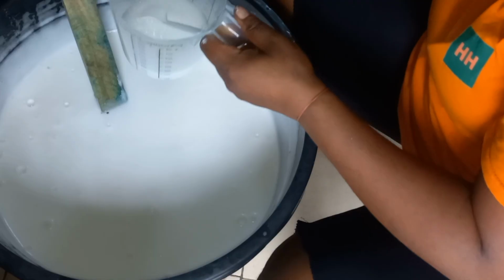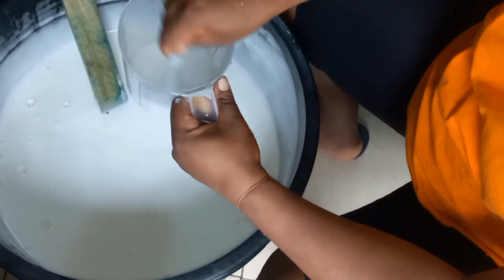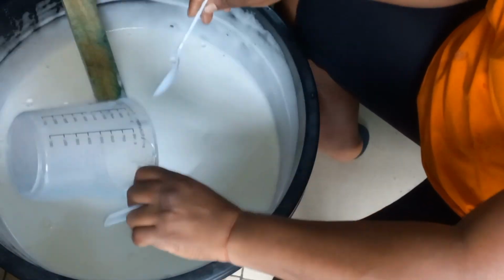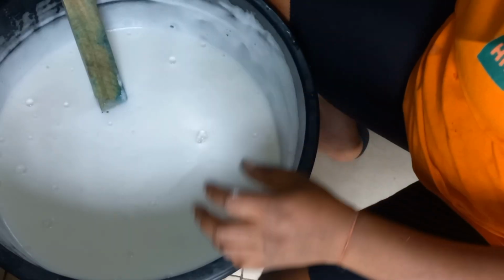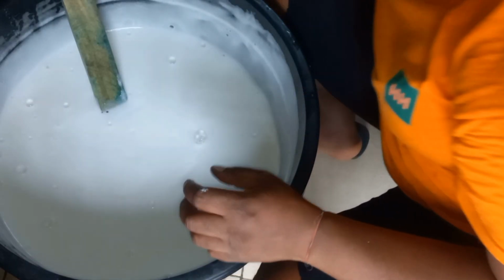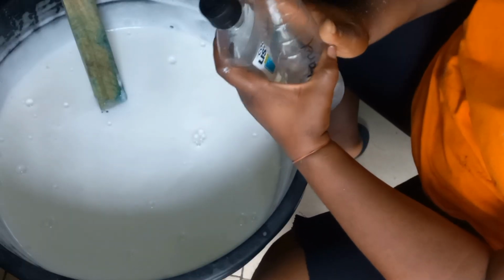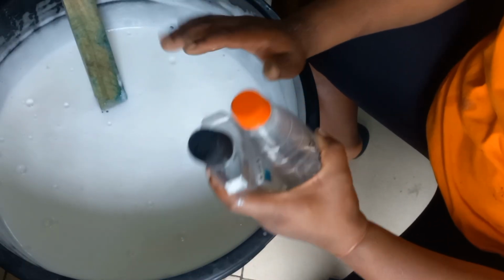So this is our methyl paraben. We'll add that. This is the last chemical we are going to add now. What is left now is our perfume, our ethanol that we use to dissolve our perfume, and adding color. That's all that is left for this soap production.